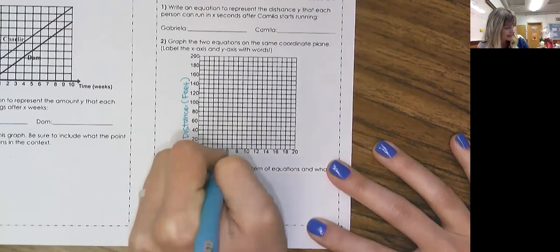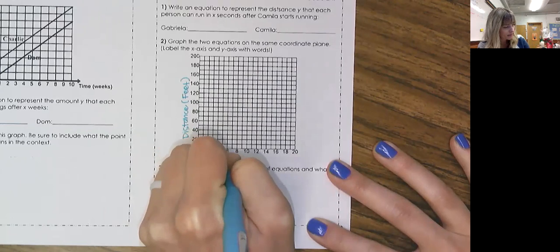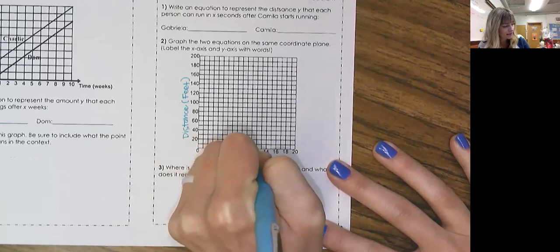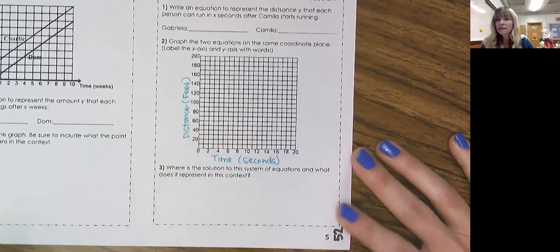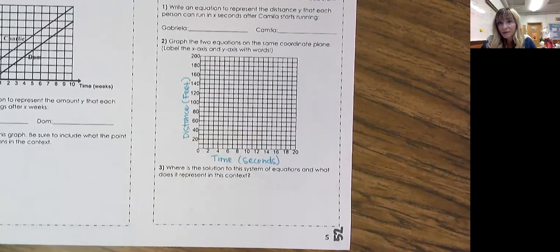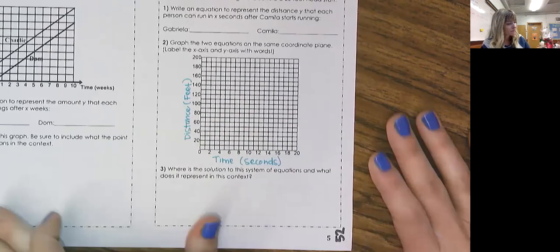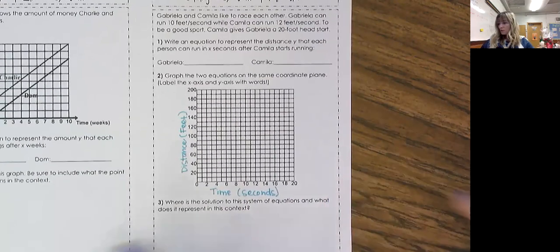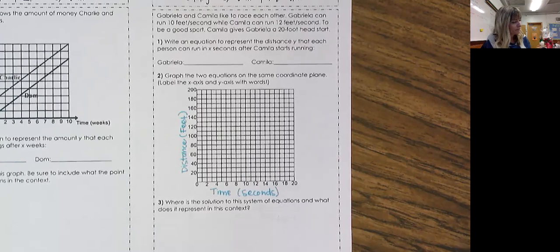All right, so on the X axis, it's time. And that time is being measured in seconds. Again, that's an important distinction. Is it seconds, days, years, months? We need to know. Okay, I got my graph labeled. Now, I'm gonna use 2 different colors, one for each person, so that when I put it on a graph, that all matches up. So I'm gonna use pink for Gabriella.